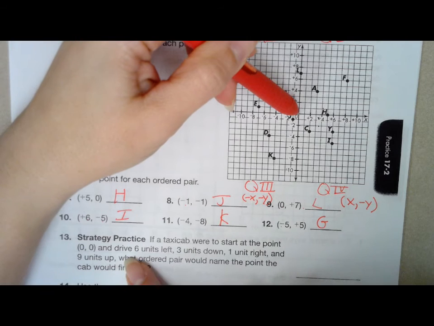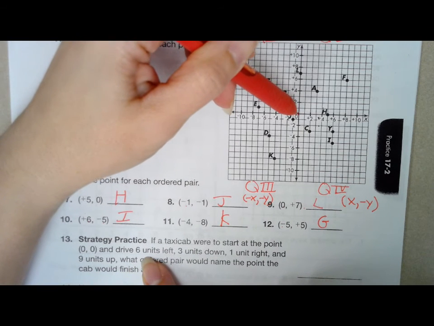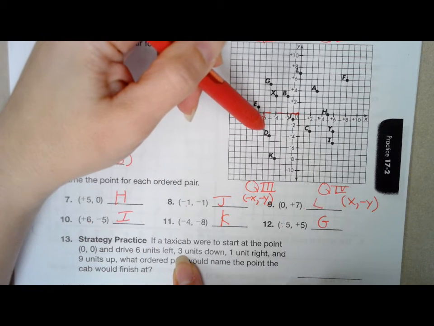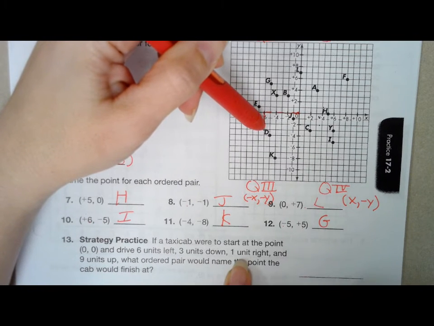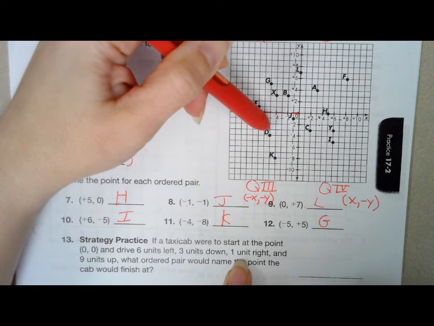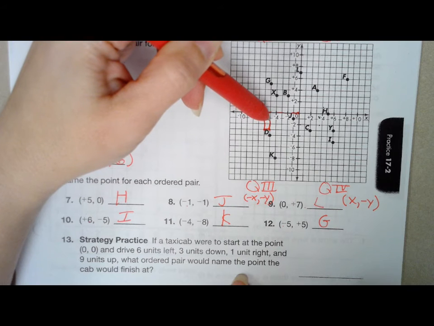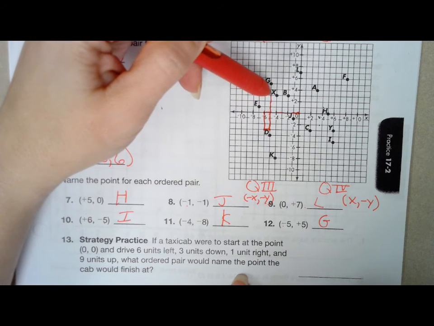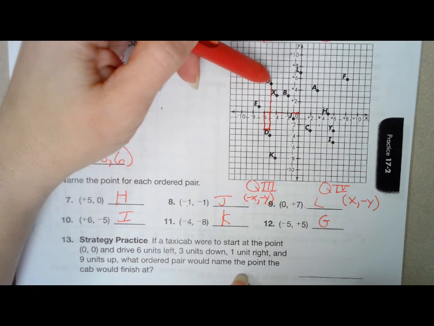Taxi cab, and he drives 6 units left, so we're going to go 6 units to the left. 3 units down, 1, 2, 3 units down. 1 unit right, 1 unit right. And 9 units up. 1, 2, 3, 4, 5, 6, 7, 8, 9.